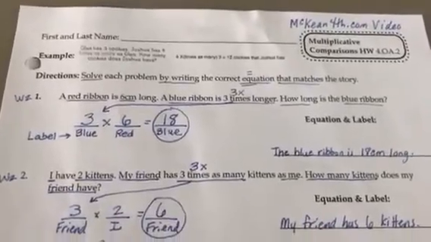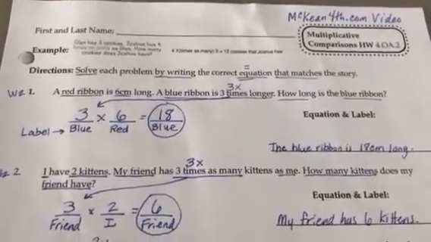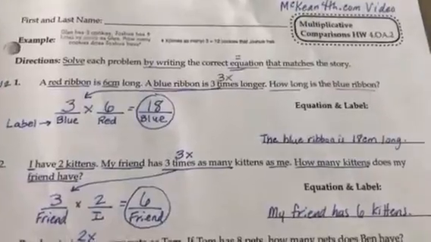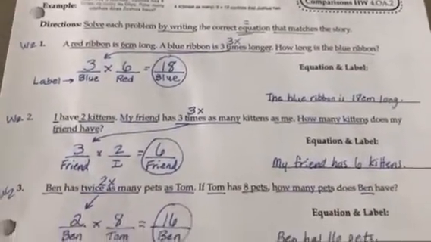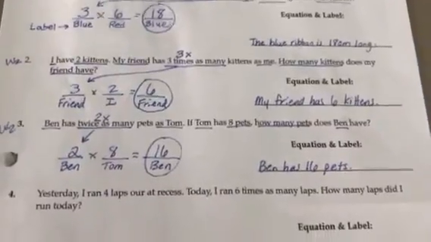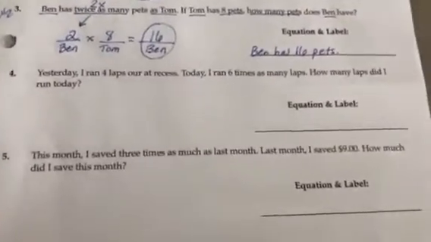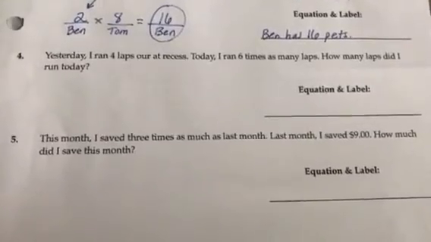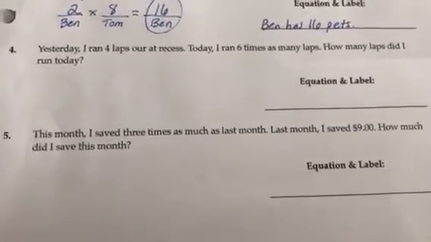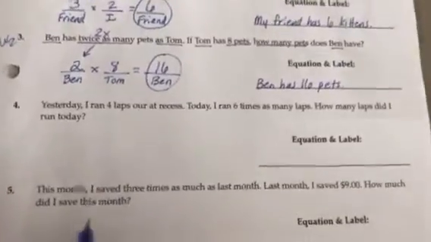So this is your multiplicative comparisons homework, basically comparing using multiplication problems. We've already done numbers 1, 2, and 3. Here's 4 and 5. You're either doing this with me as you do yours, or you are done doing yours and you're just using this to check. So we're going to underline important info.